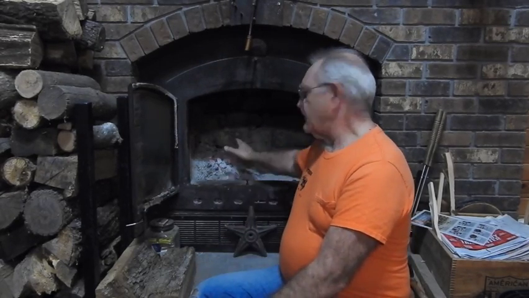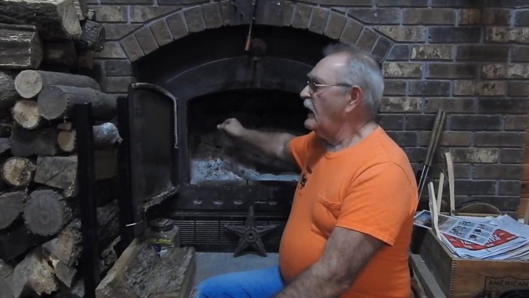You notice I got a bed of coals over here on this side right now. That's because it's mild outside. It's only 48 degrees or something. It's not cold at all. I've had just a very small fire in here, just enough to kind of keep the coals going and enough to keep the flue temperature up and everything all day long, or at least the missus has anyway.